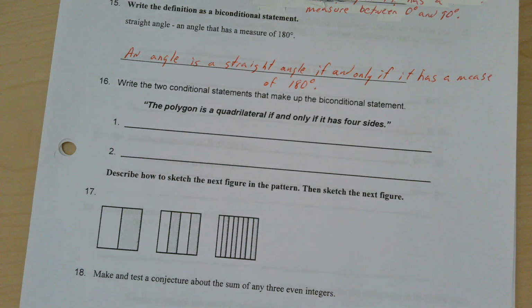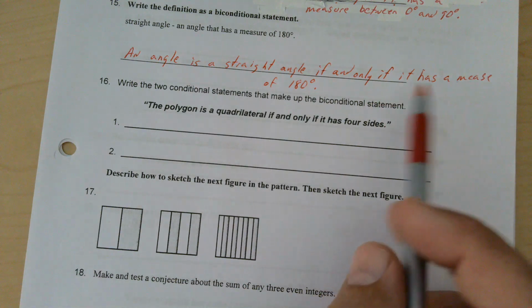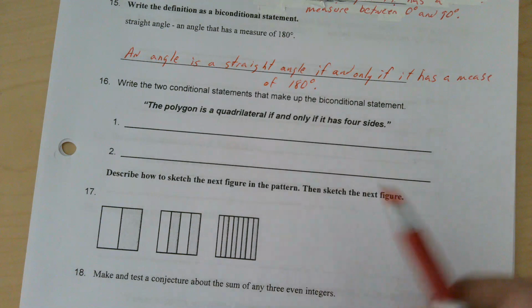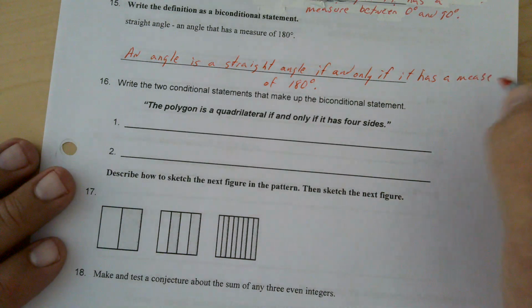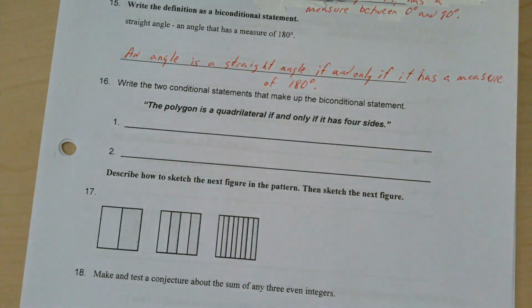So it should be very simple to write a biconditional statement given an if-then statement. Again, don't write the if, don't write the then part, and in between the statements, you put if and only if. So I could read it this way. If an angle has a measure of 180, how come I didn't spell measure correctly? Measure. If an angle has a measure of 180, then it's a straight angle. Both P then Q, Q then P can be written as a biconditional.